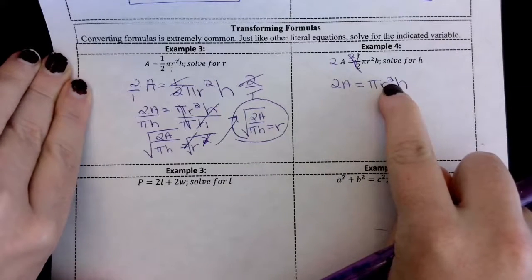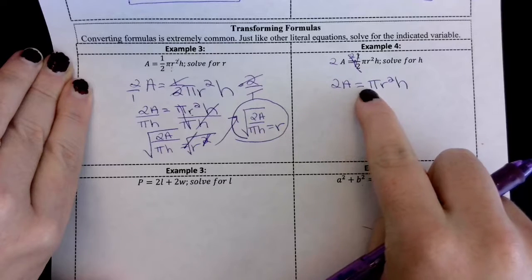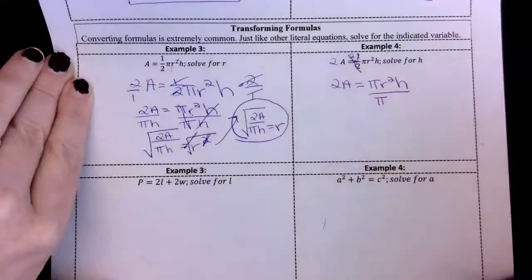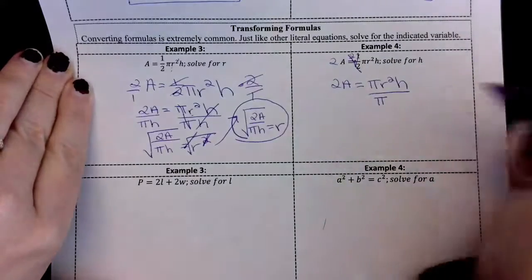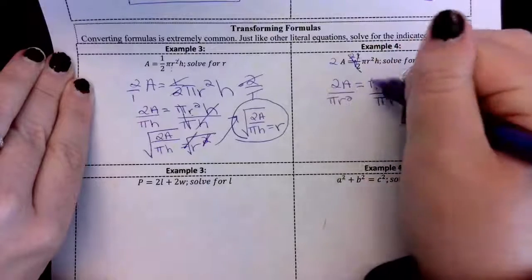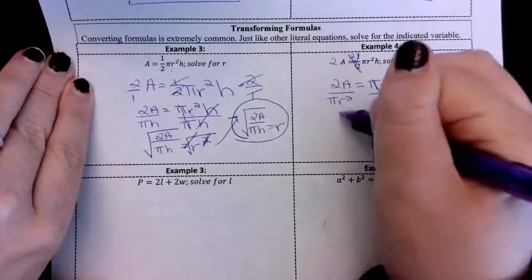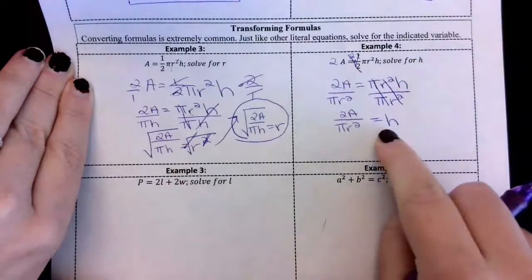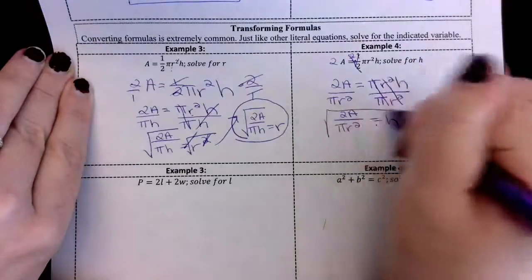It's just going to stay in the problem. I don't have to get rid of it. Pi times r squared times h. I can divide both sides by pi, and just like the last one, I'm trying to get rid of that r squared, so I'm going to do that also. Now since h is all by itself, I am done.